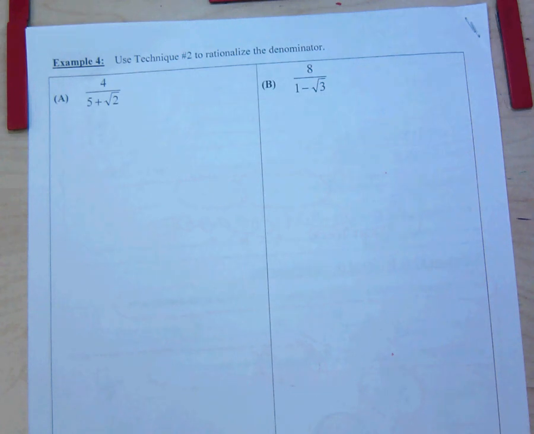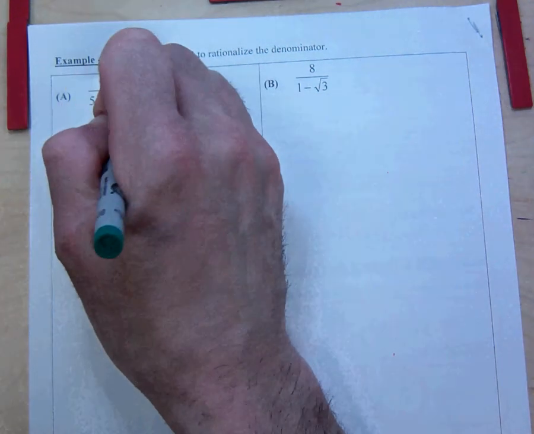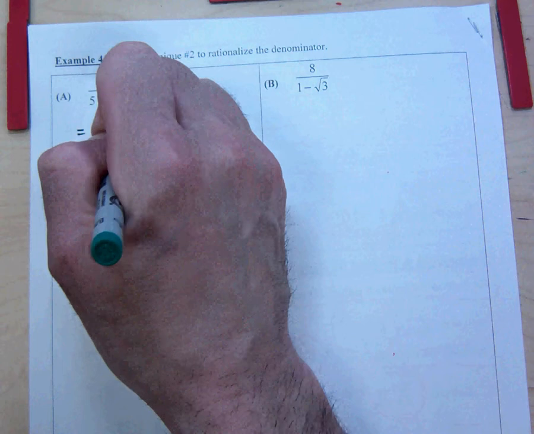No calculators on this. Okay, are you ready, guys? One step at a time. By the way, please rewrite the original problem so you don't ruin it.